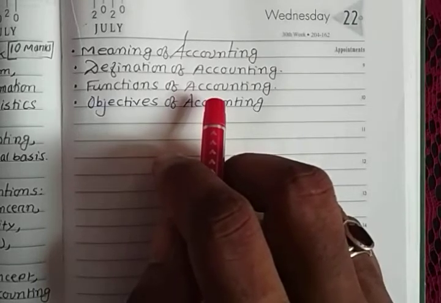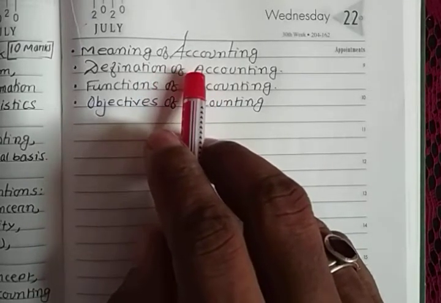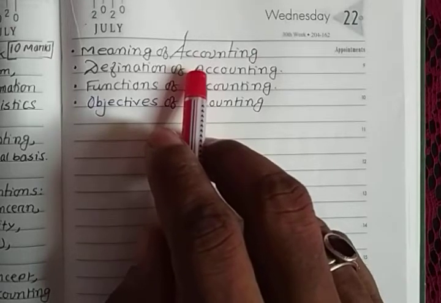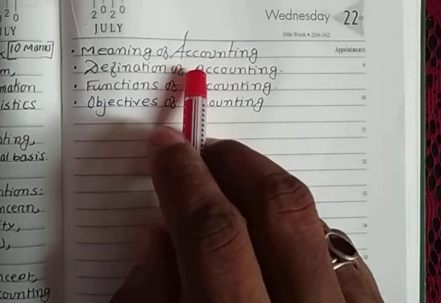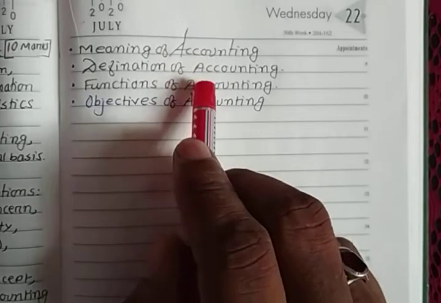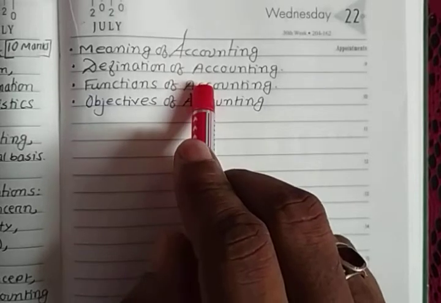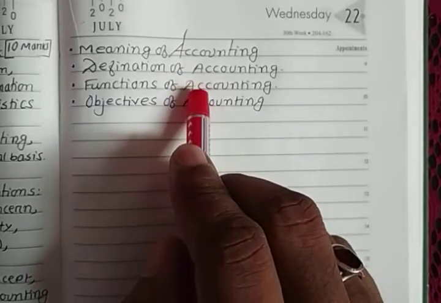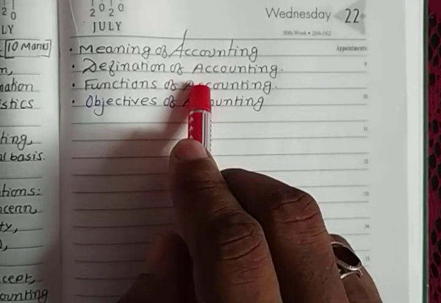Okay? Now, the definition of accounting, the popular definition. The meaning of accounting was given by the American Institute of Certified Public Accountants, short form AICPA, in 1961, when it defined accounting as: accounting is the art of recording, classifying and summarizing in a significant manner and in terms of money, transactions and events which are in part at least of financial character and interpreting the results thereof.